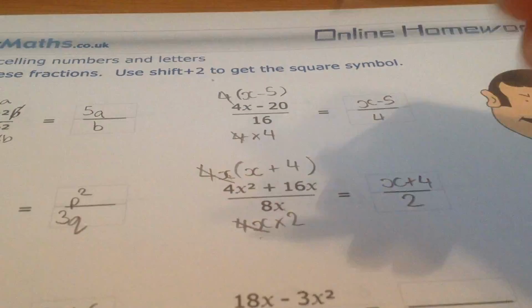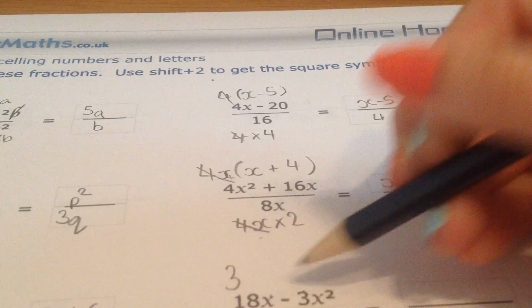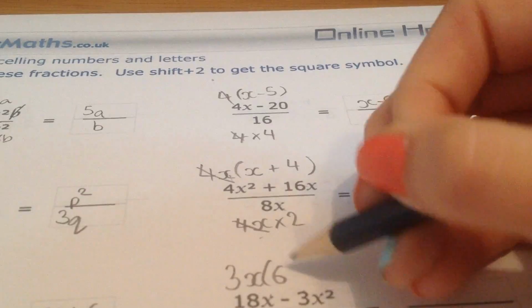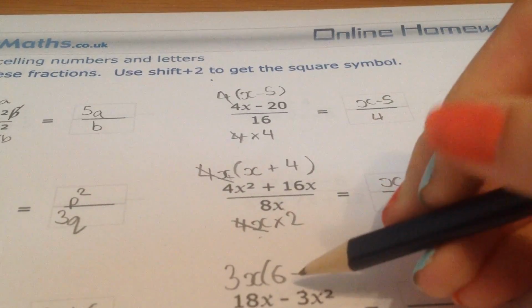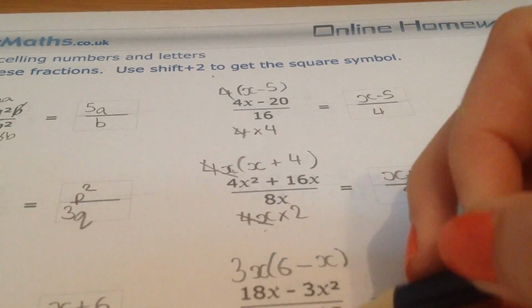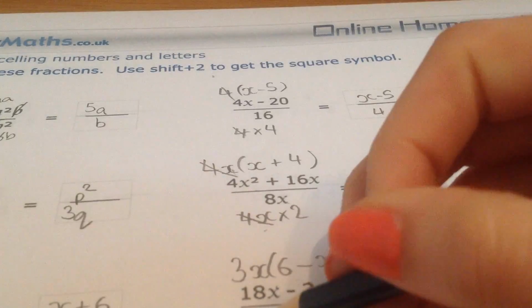Doing this again, 18 and 3 share a factor of 3. X and x squared both contain x. We end up with 6 minus x. And then here we have a common factor of 3.